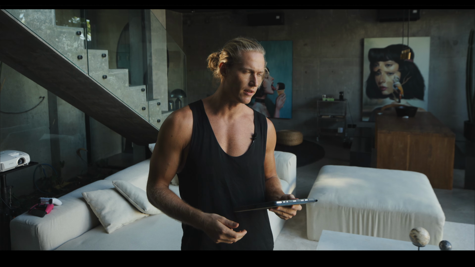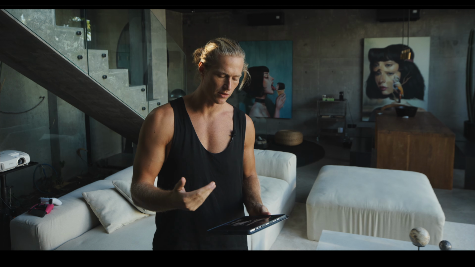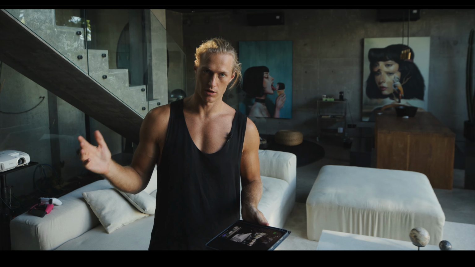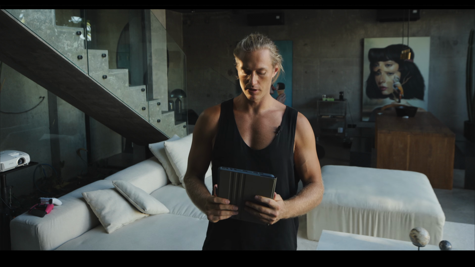So you just want to keep an eye out for depth. So for example, in this shot, I stood behind the chair for depth. I added the clothes on the table for depth, and the computer there hanging off the edge of the table for depth, and I shot towards the corner of the room for depth.